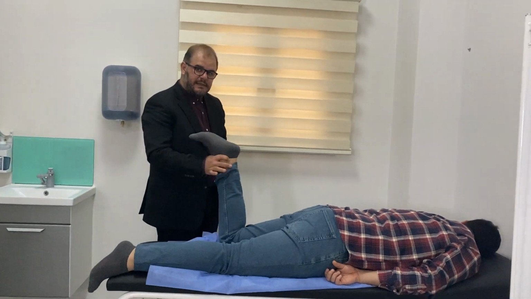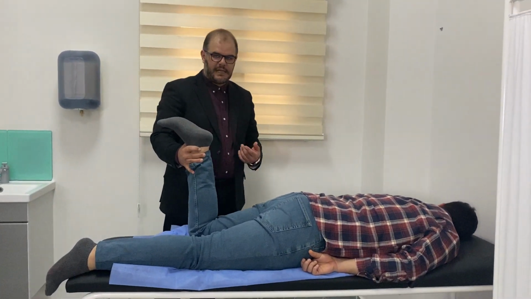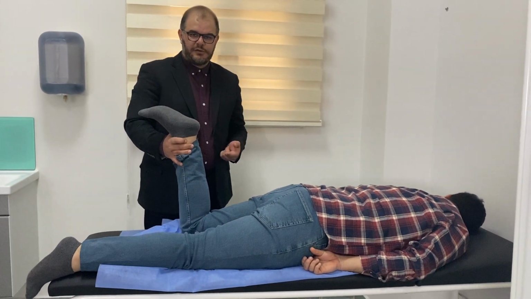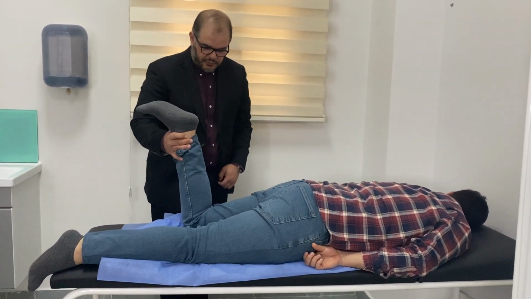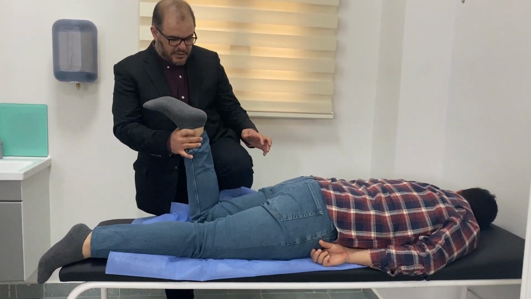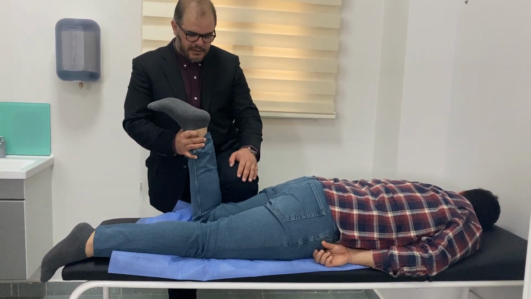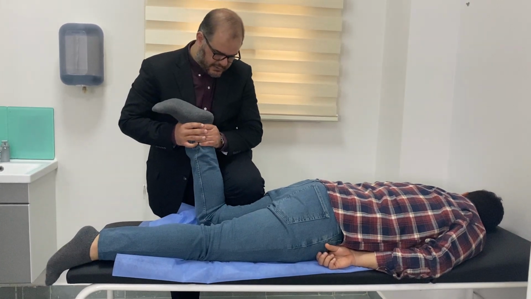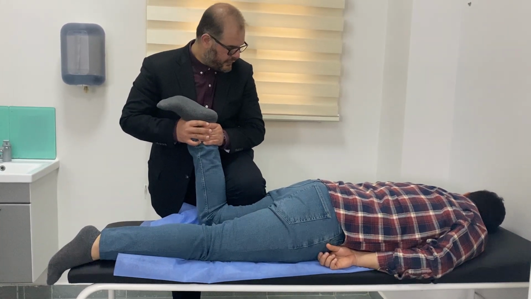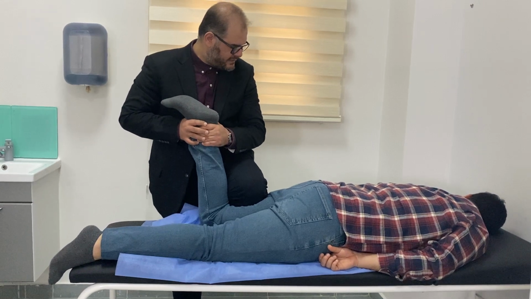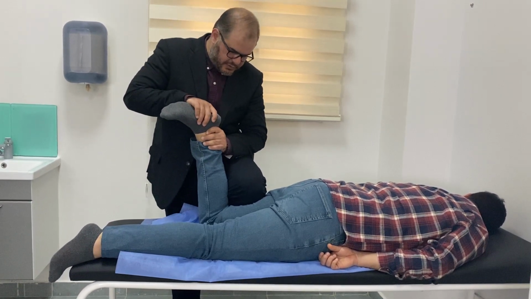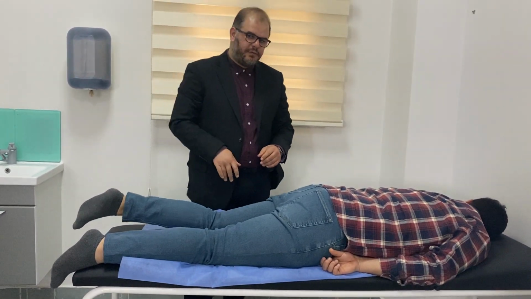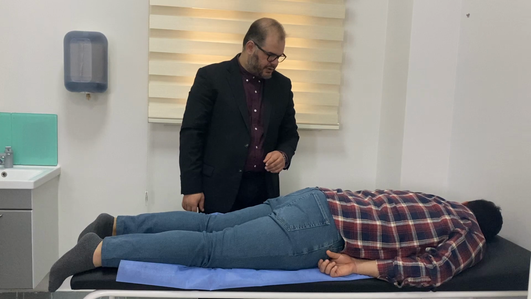The last test that we need to do is the Apley compression and distraction test. You also have to take the permission of your examiner before doing this exam. Put your knee over the patient's hamstrings and do distraction with internal and external rotation. Look at the patient's face for pain, and do it again with compression. Any pain or discomfort signifies meniscal injuries.